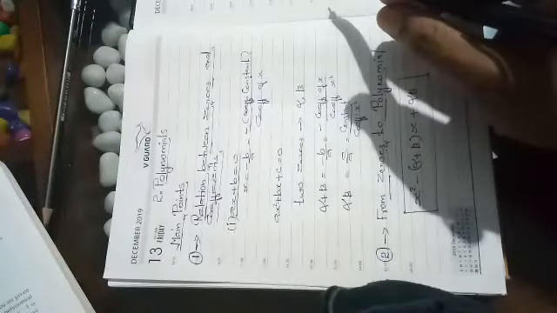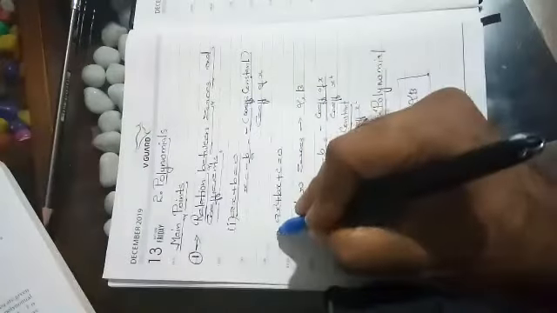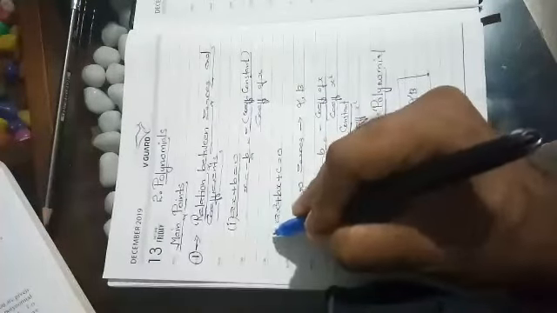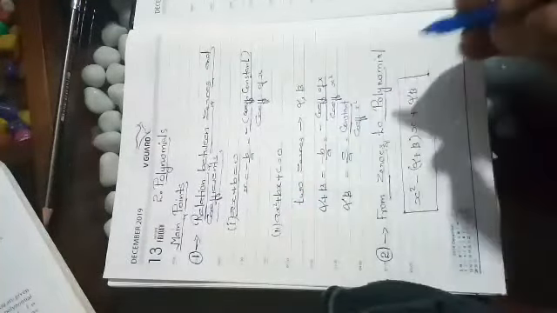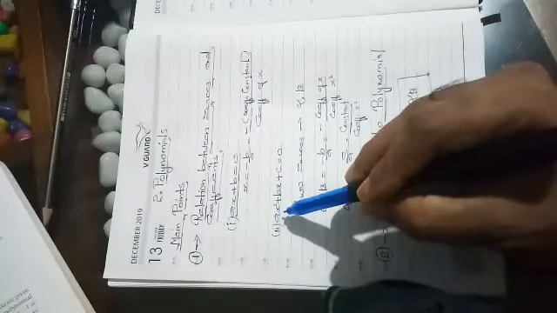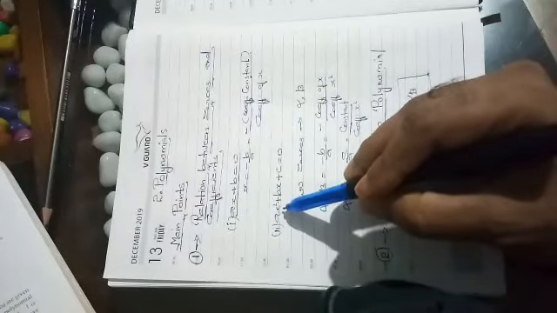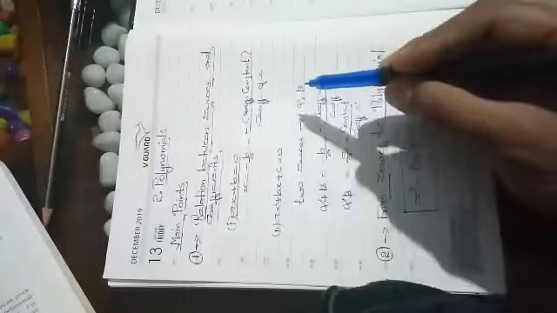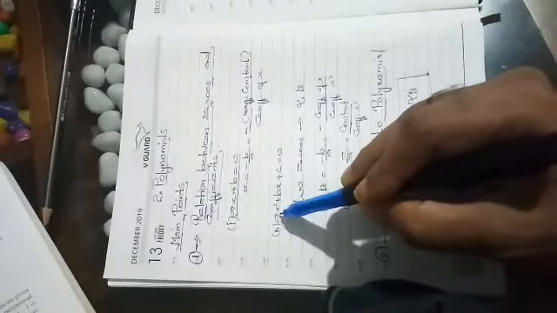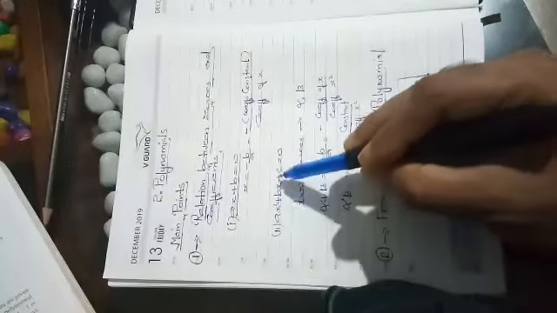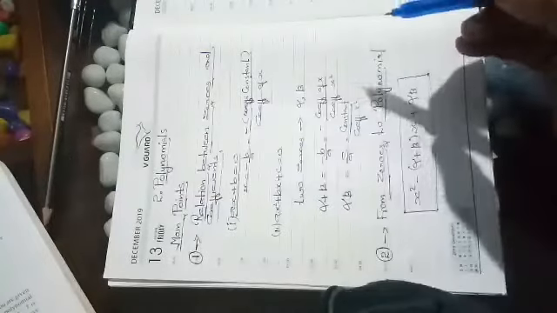Is it clear? Now second type is a quadratic polynomial or a quadratic equation. The general form is ax square plus bx plus c equal to 0.